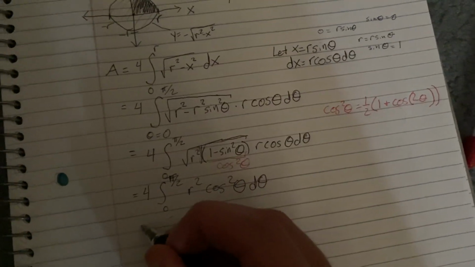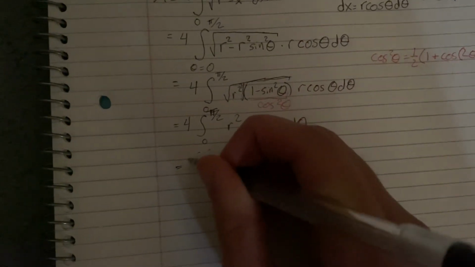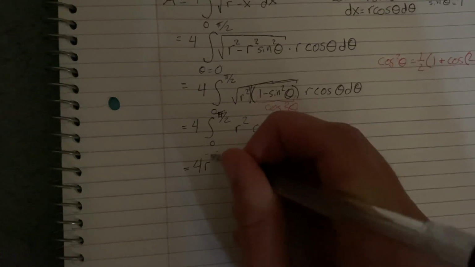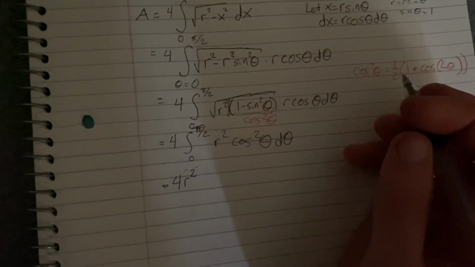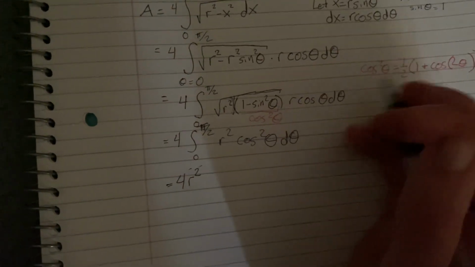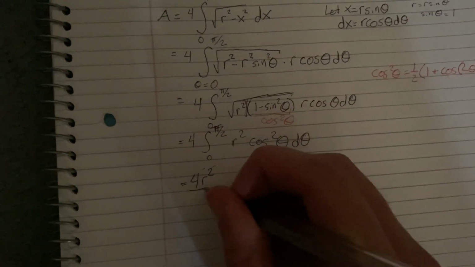Since the r squared is a constant, we can pull that out. And since we're also getting a 1/2, we can pull that out too.